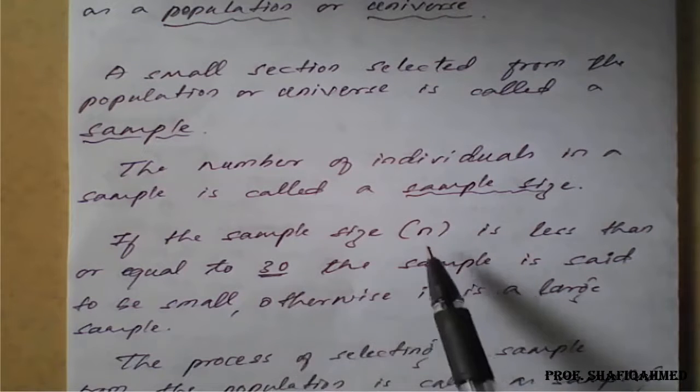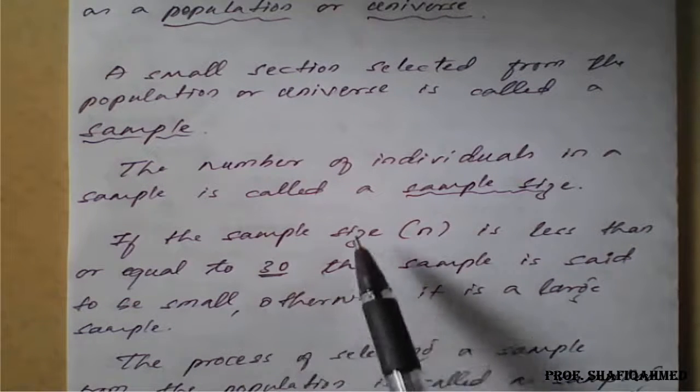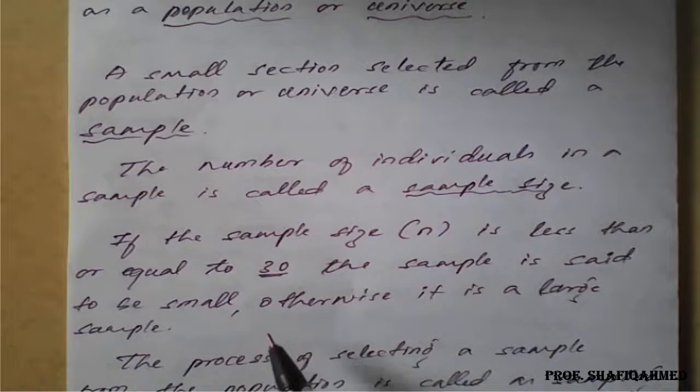If the n value is less than 30, I can say it is a small sample. If it is greater than 30, it is a sample only, but we call it a large sample. So in the sample size we have two categories: one is small sample size and another is large sample size. Both are from the population only, but based on the number, 30 or less is considered a small sample size, and more than 30 is considered a large sample size.